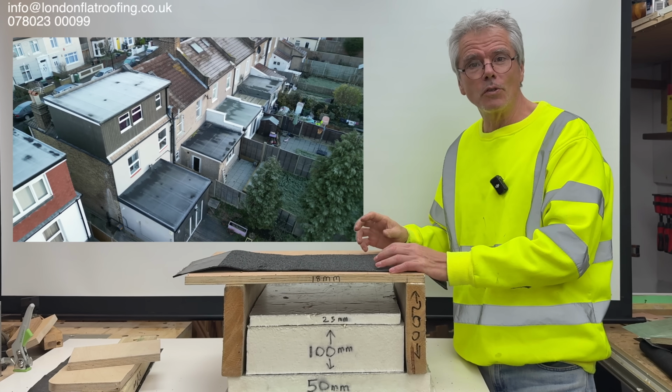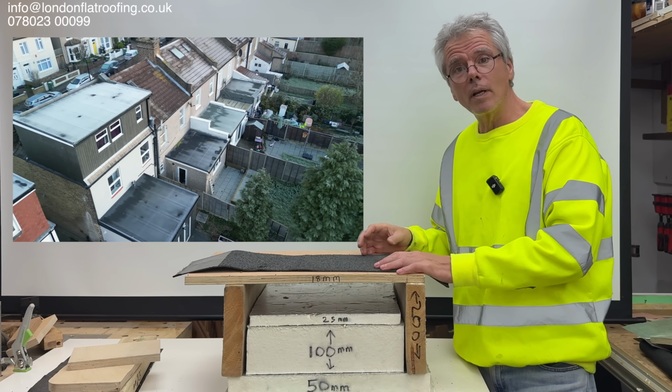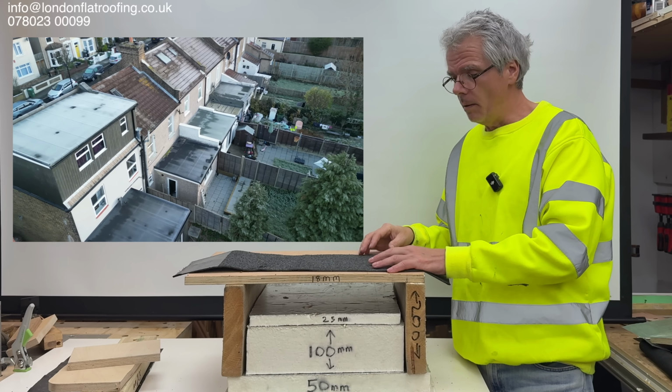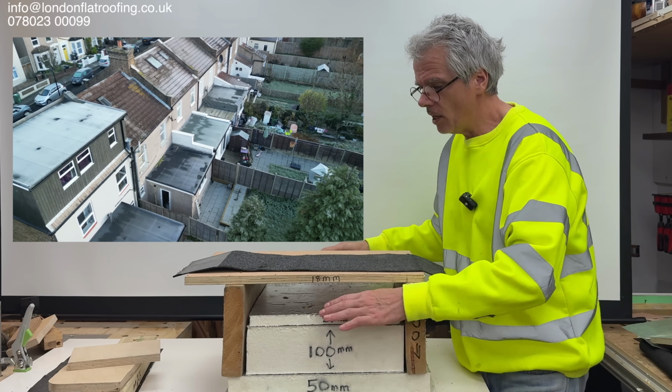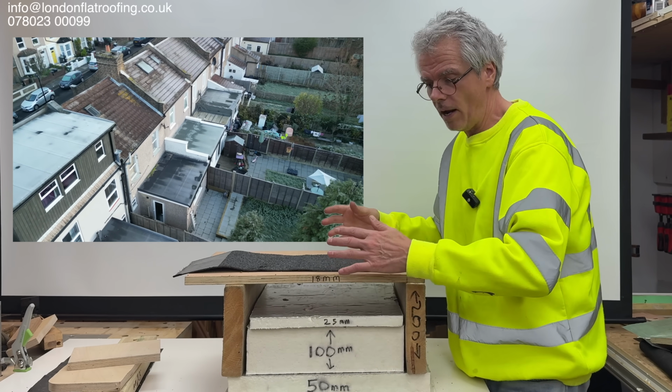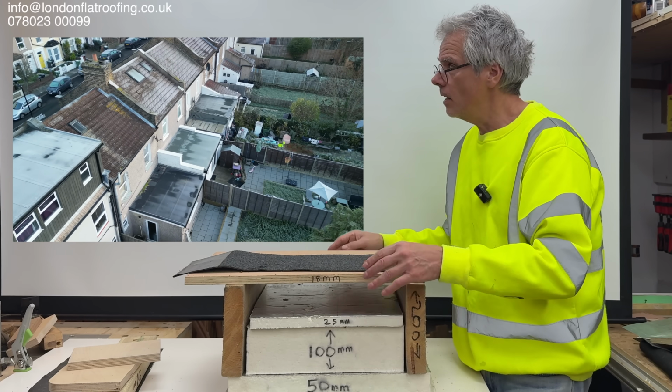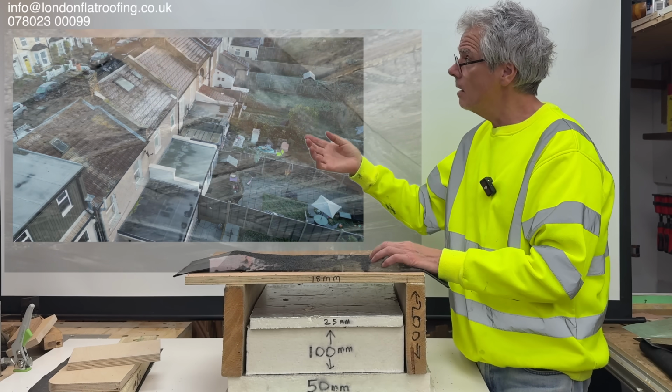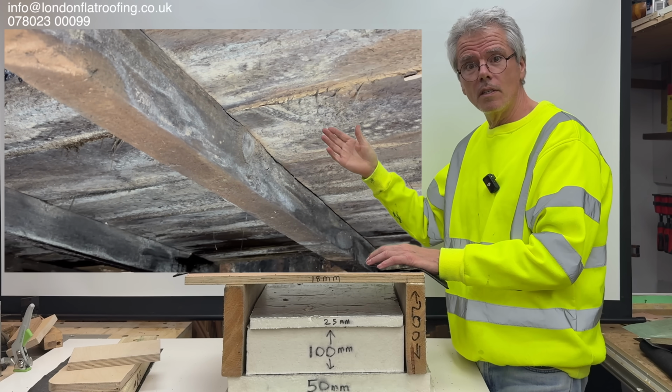At the moment, my phone hasn't stopped ringing. It's really cold outside. It's 2026 and people have got sweating roofs. It doesn't matter if it's a cold roof like this, flat roof with air movement underneath it, or whether it's a pitched roof like this. But if you look at the mould which is inside this roof.